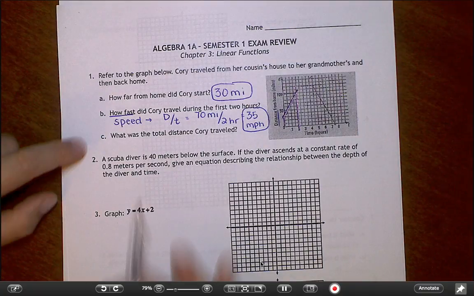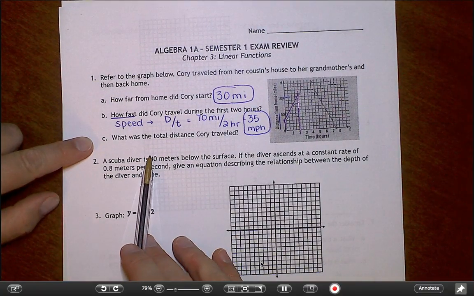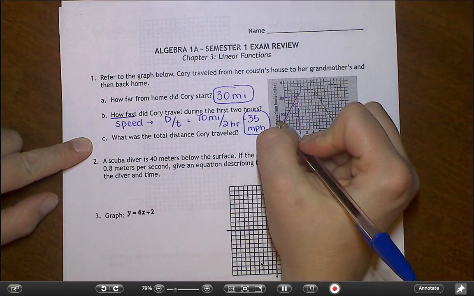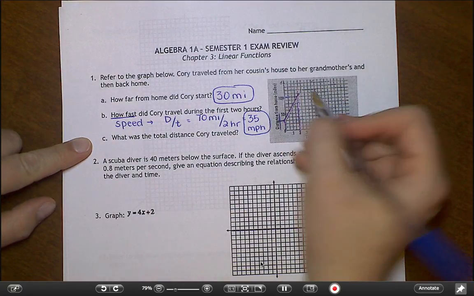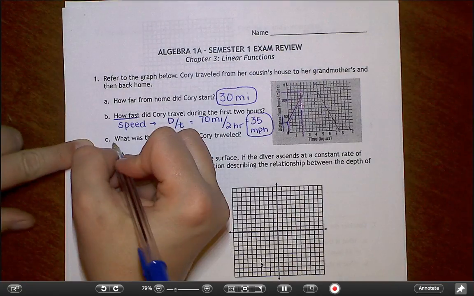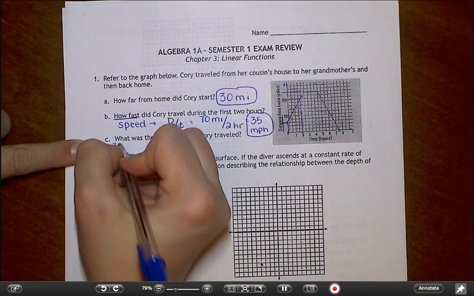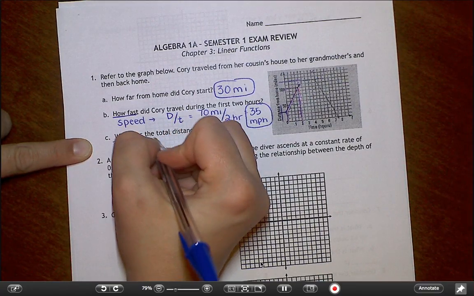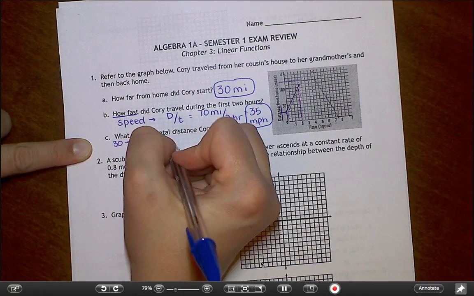Okay, and then what was the total distance that Corey traveled? Well, she went from 30 miles up to, this looks like 120 miles. So from 30 to 120, that represents 90 miles.